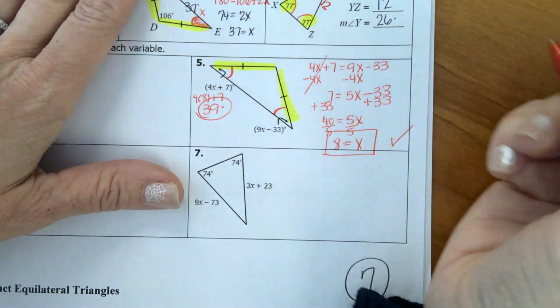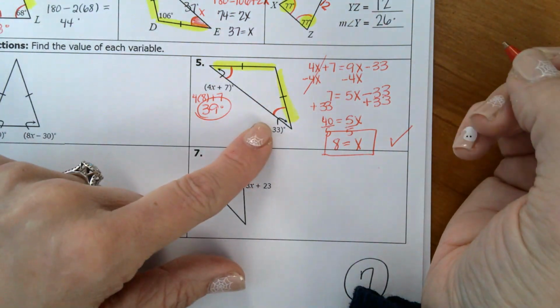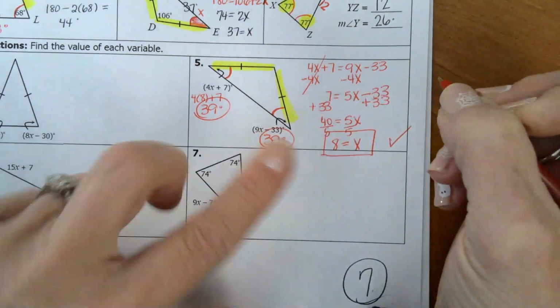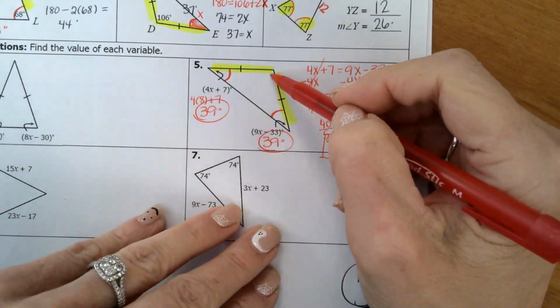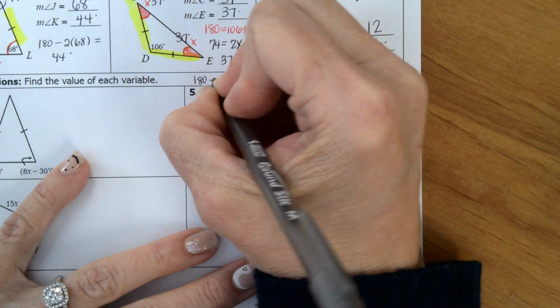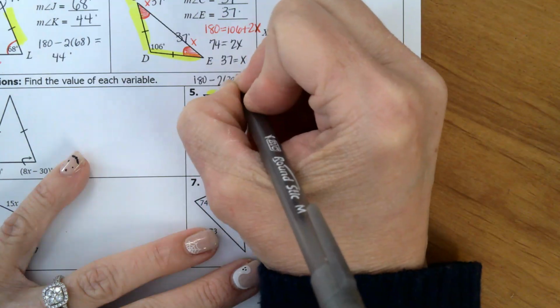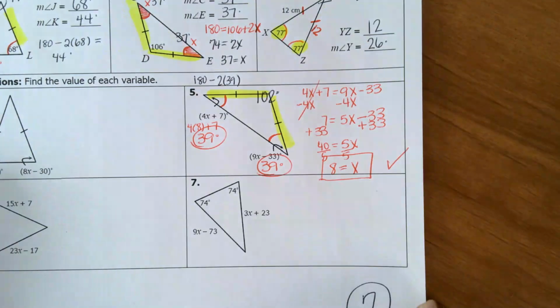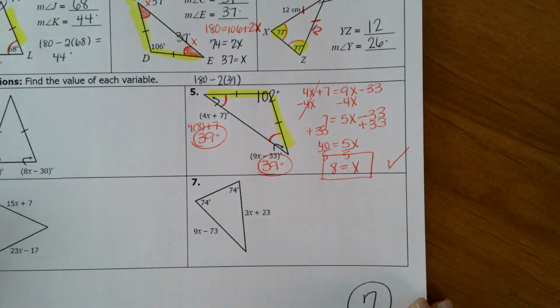Okay. If that one's 39, what's this one? Then this one is 39. And if both of those are 39, how do you get this top one? You add them together and subtract from 180. Okay, so what do you get? 102. Does it look like it makes sense? Yeah. That looks like an obtuse angle, right?